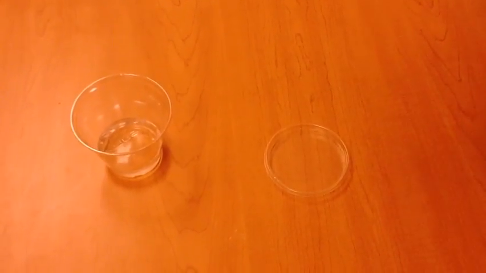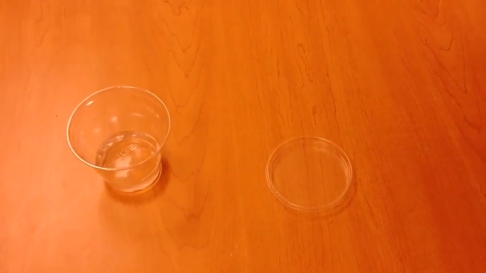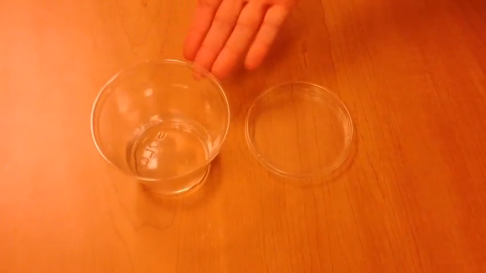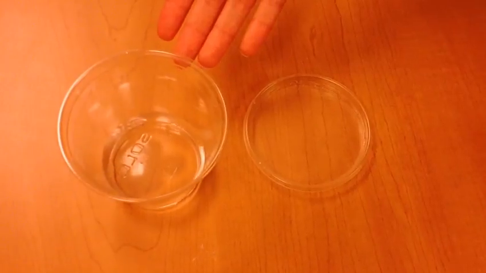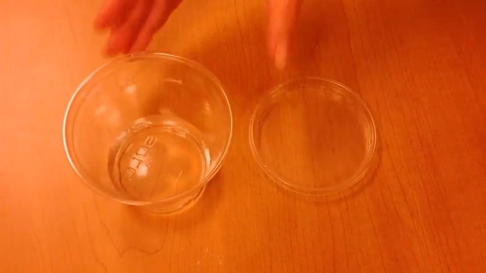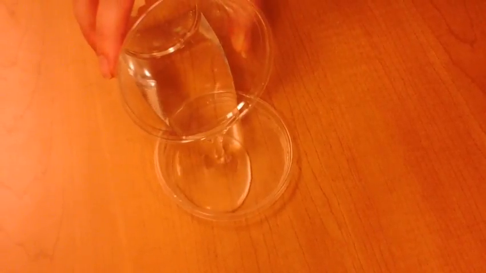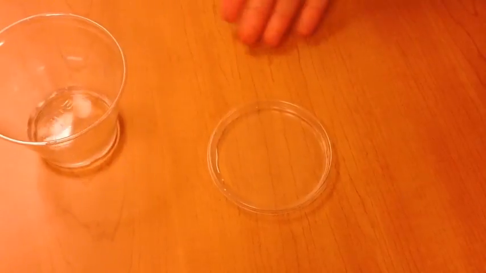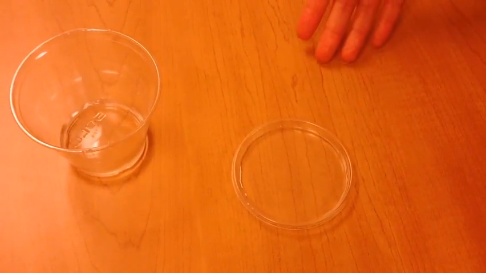In order to determine whether a clear liquid is a solution, one thing you can do is evaporate it. This is a clear liquid. I'm not sure if it is just water or if it's a solution. So I'm going to pour it into this evaporation dish. After I let the evaporation dish sit for a few days, I'll know whether it's a solution or not.